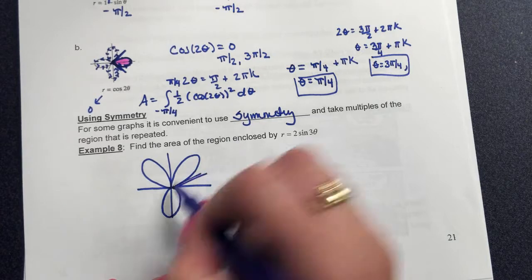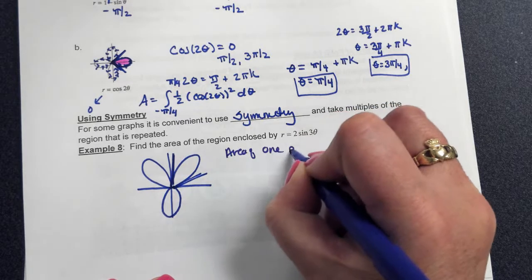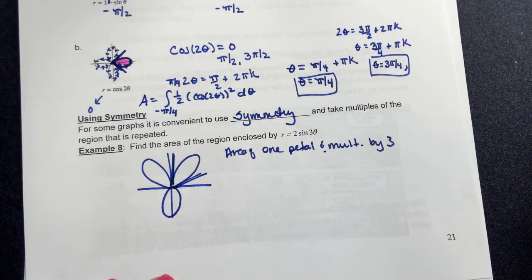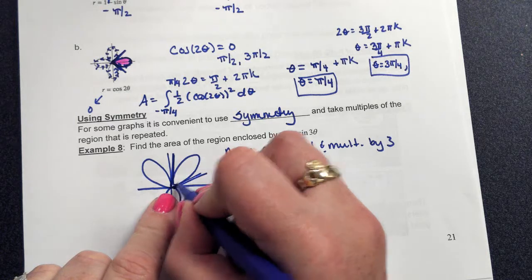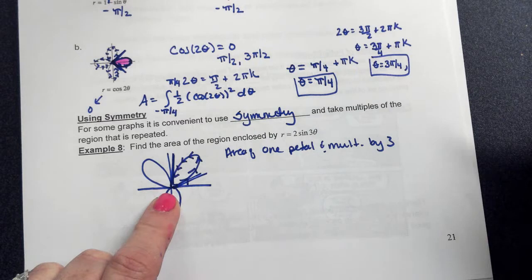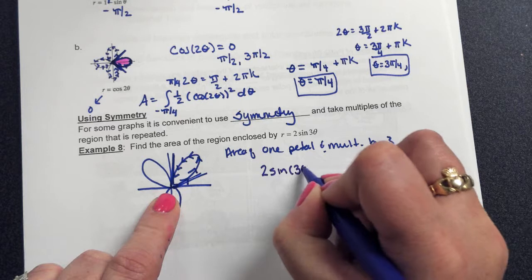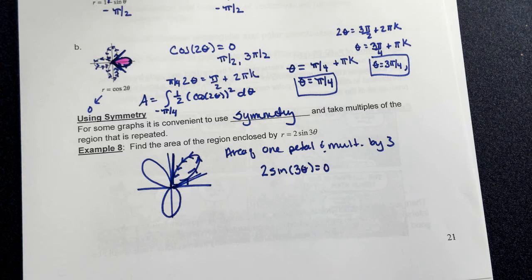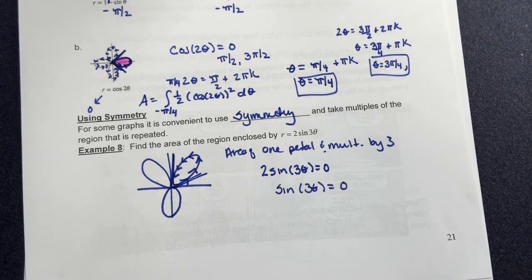Again, I'm going to find the area of one petal and multiply by 3. Again, like I mentioned, you start at 0, and that's how the petal is formed. So again, you have 2 sine theta, 3 theta is equal to 0, because you have to find your bounds. So you have sine of 3 theta is equal to 0.